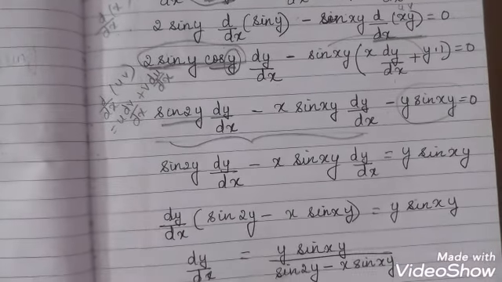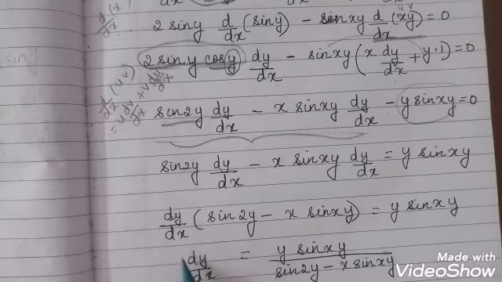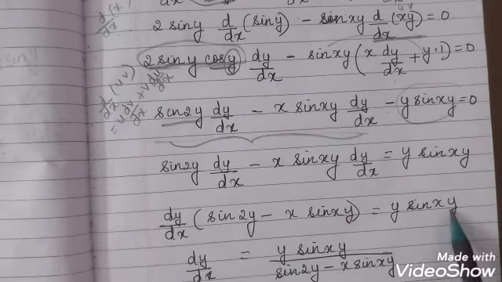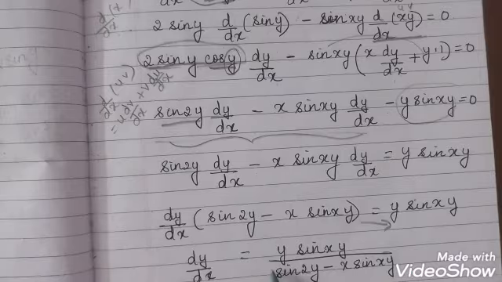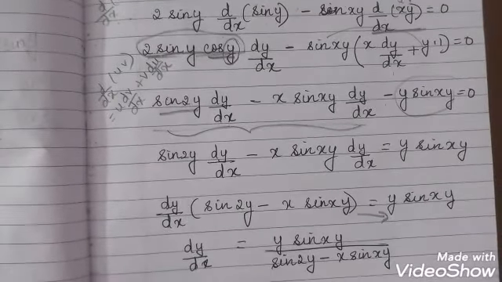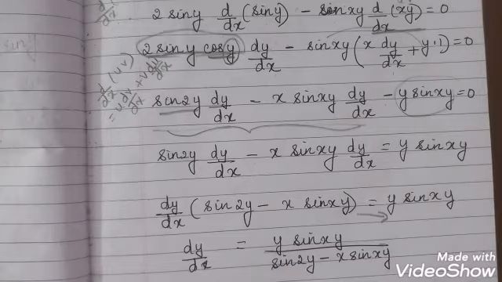Got it? Now you need to know what your dy by dx is here. So that is equal to y sin xy, which comes to the numerator, divided by sin 2y minus x into sin xy in the denominator. This is what we have here. Got it? It's a very easy one only.